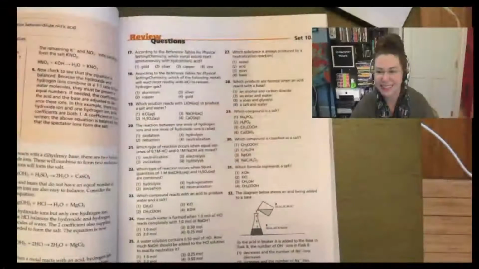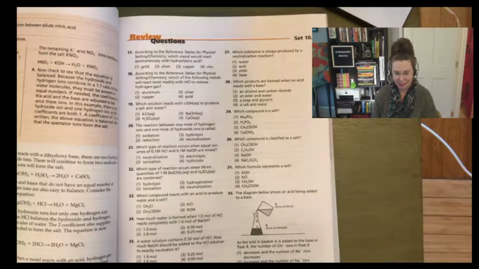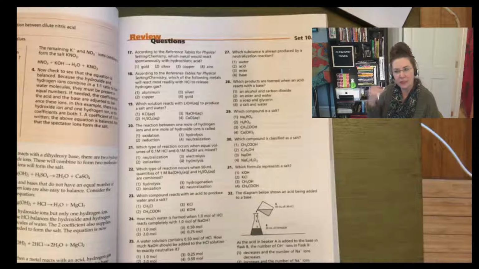I hope that helps. Phosphoric acid is triprotic, so its concentration would get multiplied by 3. But hydrochloric acid only has 1 hydrogen, so it's monoprotic, so you wouldn't multiply its concentration by anything.